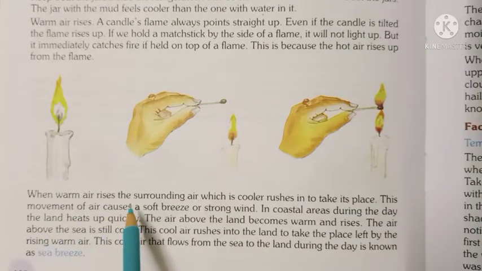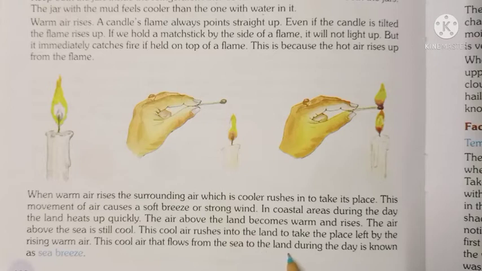When warm air rises, the surrounding air, which is cooler, rushes in to take its place. This movement of air causes a soft breeze or strong wind. In coastal areas during the day, the land heats up quickly. The air above the land becomes warm and rises. The air above the sea is still cool. The cool air rushes into the land to take the place left by the rising warm air. This cool air that flows from the sea to the land during the day is known as sea breeze.